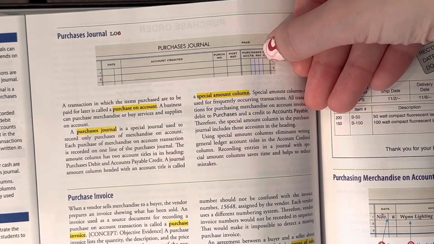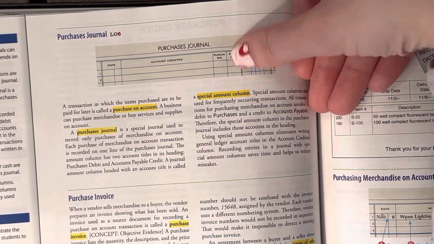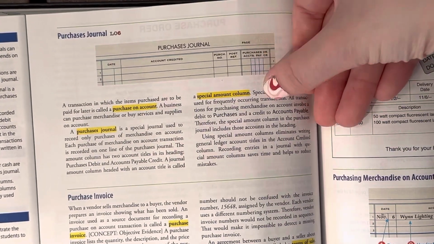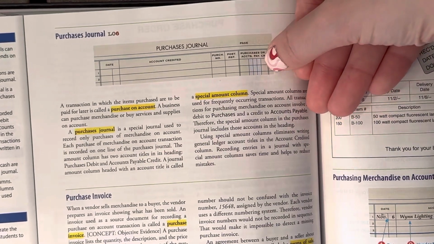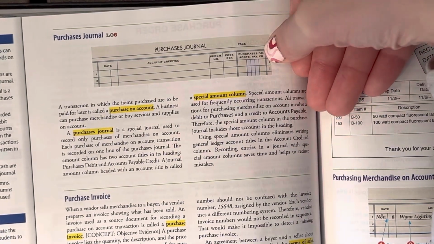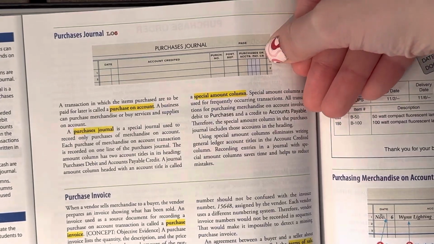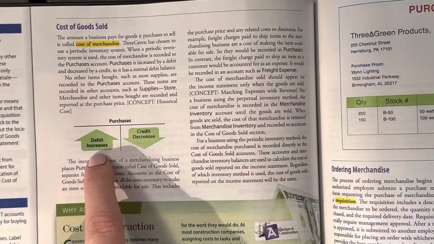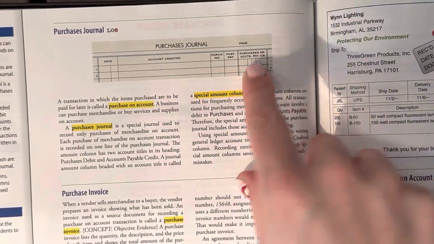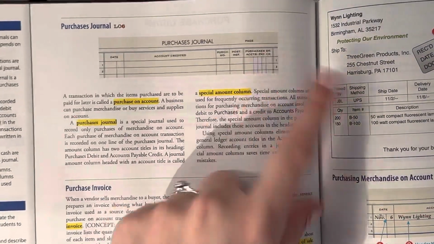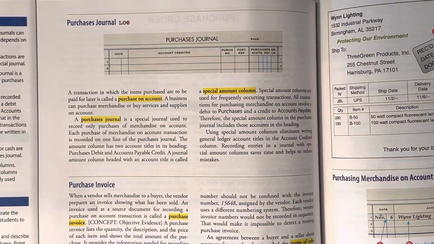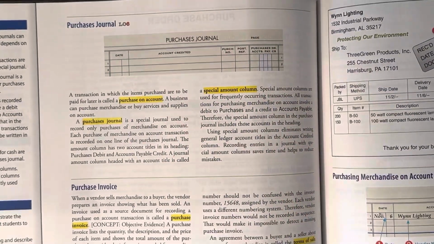You're going to debit the purchases and credit the accounts payable. This makes our lives a little bit easier. It's just 1 column because that's what happens. We purchase something, so we debit it, and we show the increase in that purchases account, and we bought it on account, so underneath here it says accounts payable, and that's always credited because it's a liability. So we have the purchases journal that we're going to learn about in this chapter.